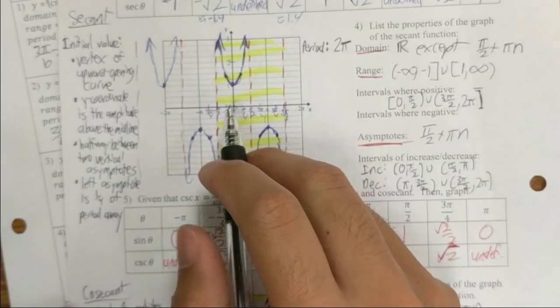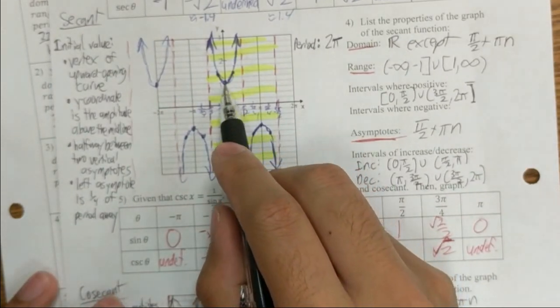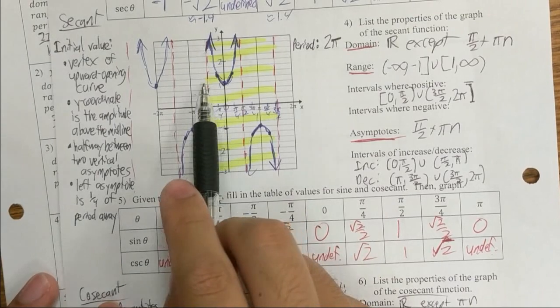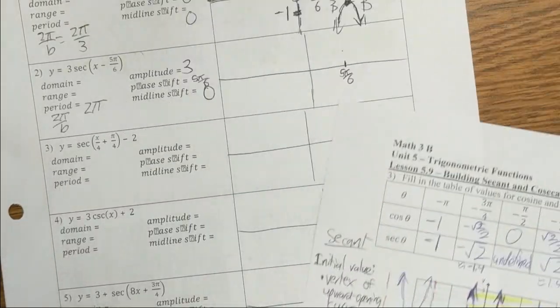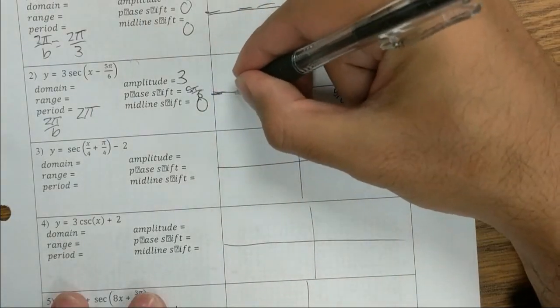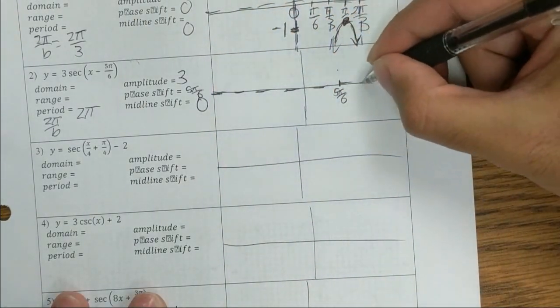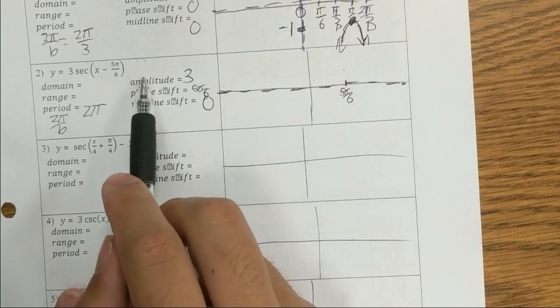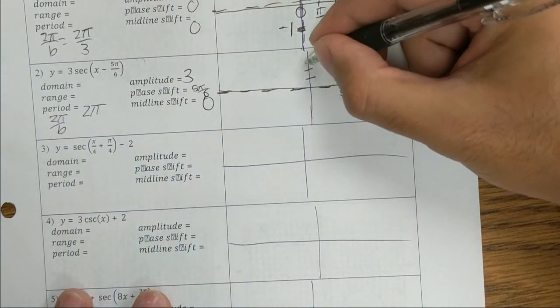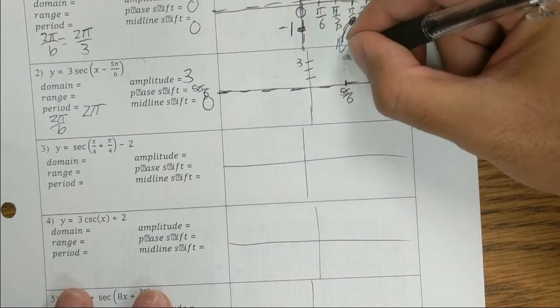Okay, so now where should the vertex be exactly? Well, the vertex y-coordinate is the amplitude up from the midline. Okay, so there's no midline shift, so my midline is y equals 0. But this time the amplitude is 3, so my vertex should be 3 units above the midline.